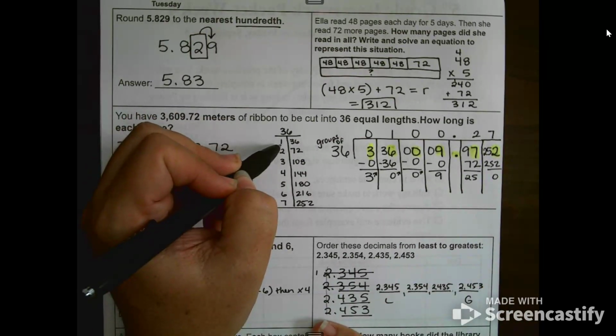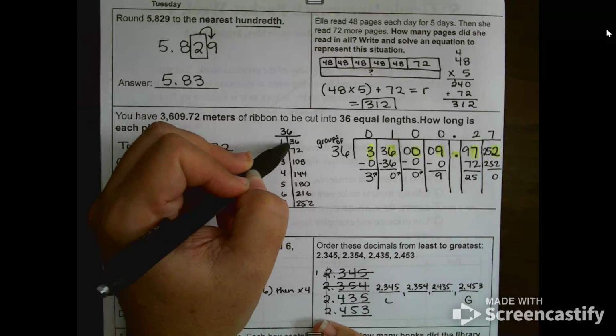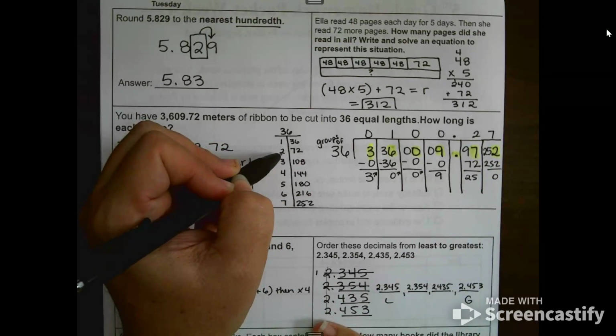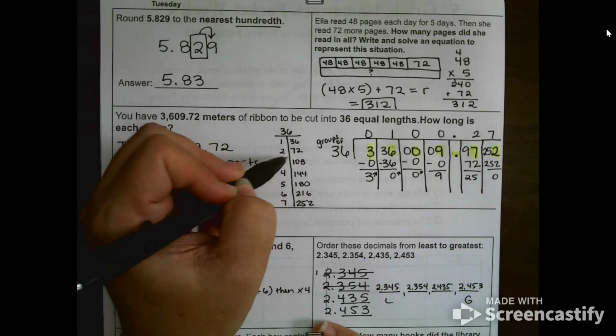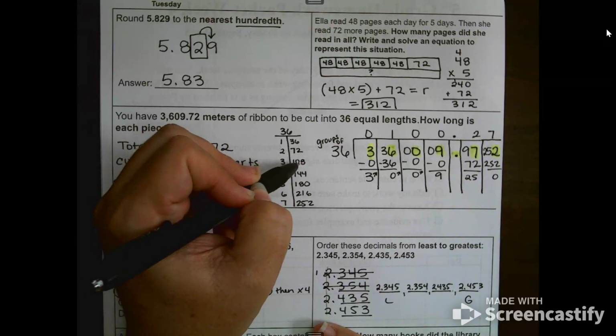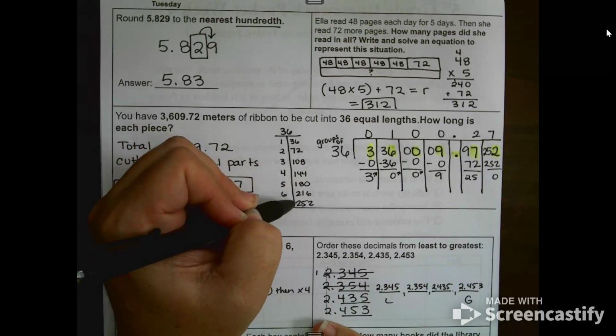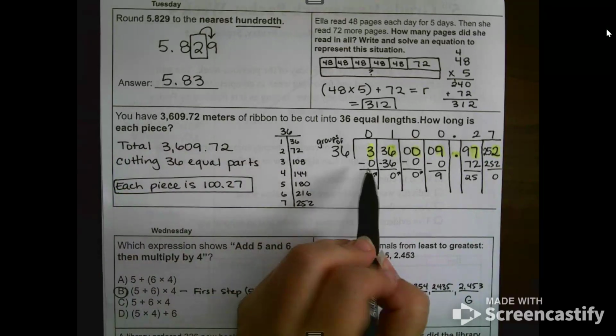So we're doing groups of 36. One group would be 36. I added another 36 and now I got 72. Added another 36, got 108. So I made my groups of 6. And then I came over here and started to divide.